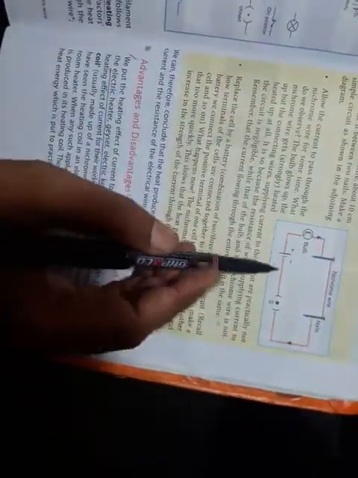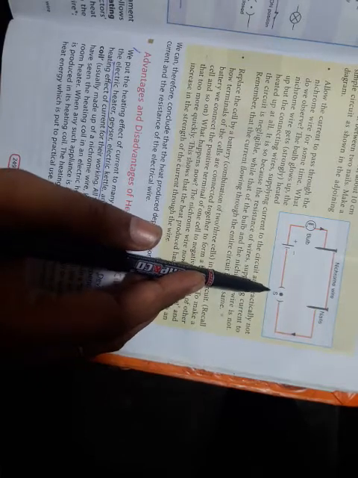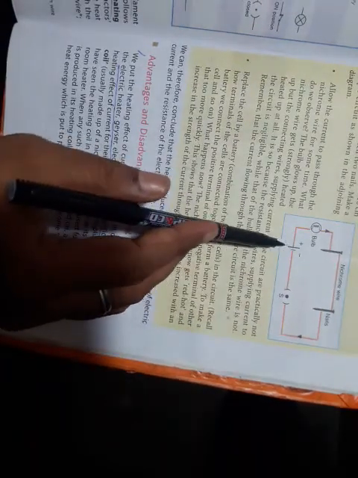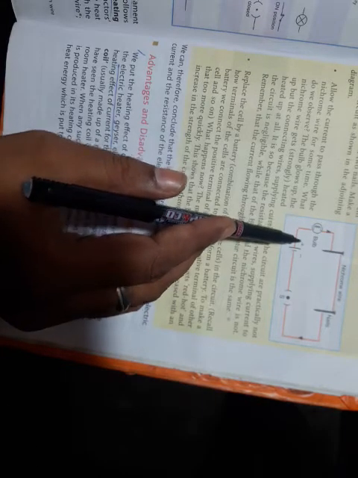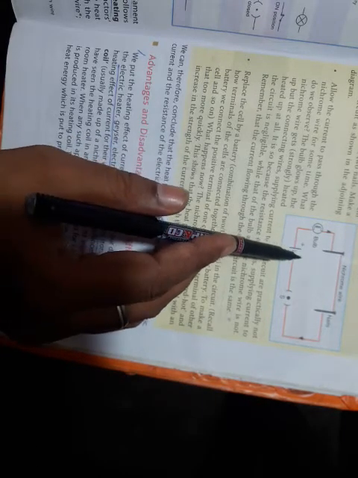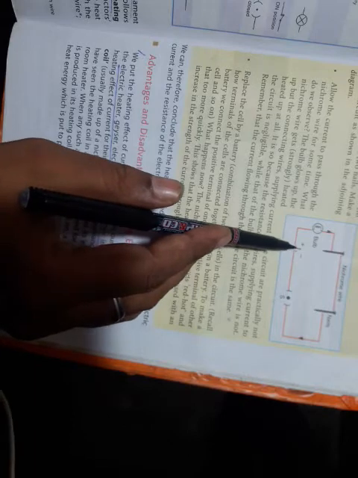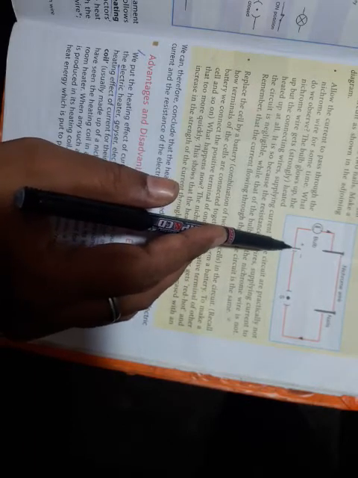Here we have a bulb, nichrome wire, nails, and a source with positive and negative terminals. The long part will be the positive terminal, and the shorter part will be negative. Try to understand it. Here it is written like this: this is positive and this is negative.